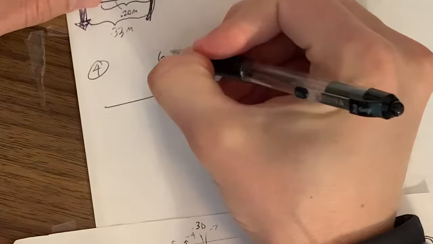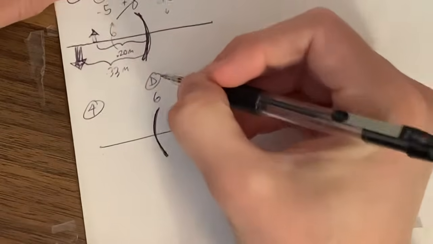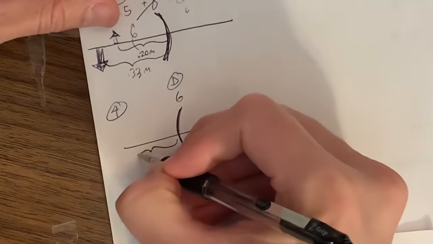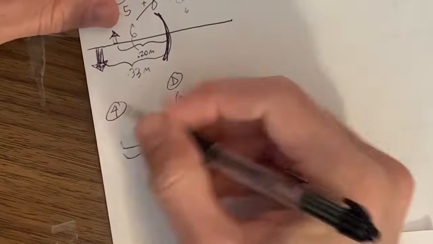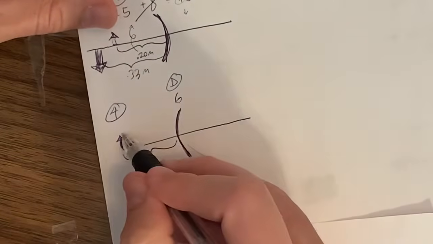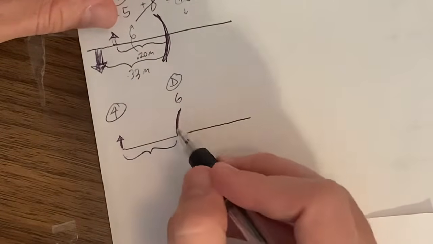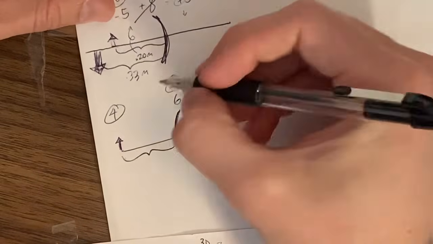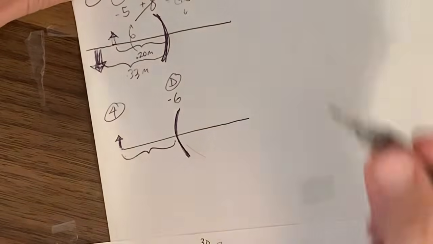So that's going to be 6 up here. That's going to be our D. And is it going to be positive or negative? Well, if we have our object over here to the left, then it's going to hit this mirror and diverge away to some degree. So that's going to make it negative. You got it.